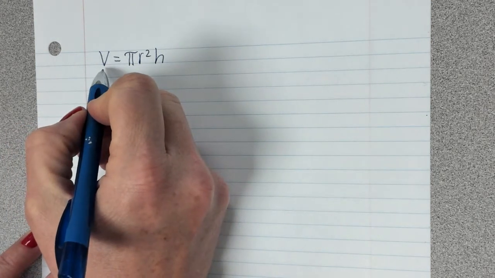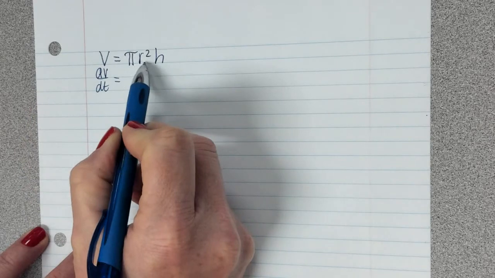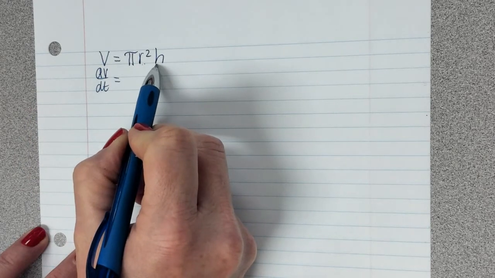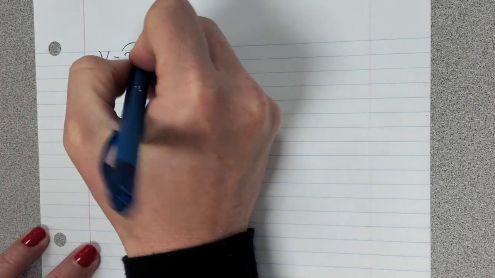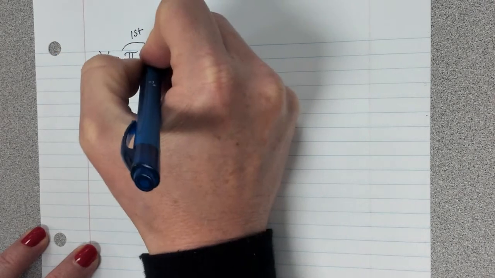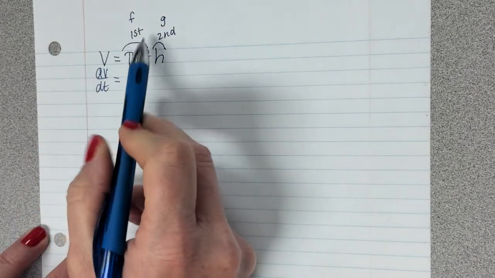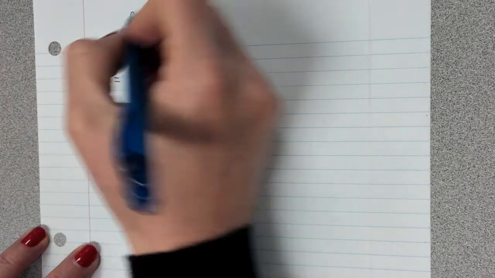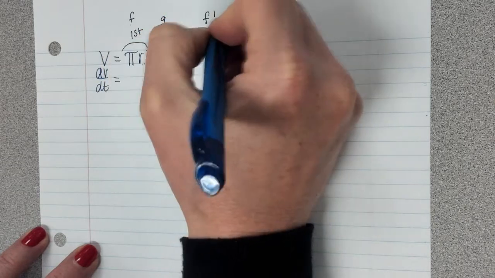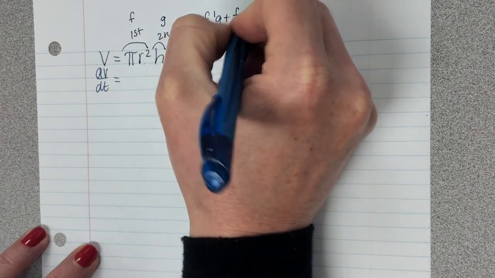What's the derivative of V with respect to t? dV/dt, right? Now, right here, r is a variable and h is a variable. So therefore, this is going to be the first part, and this is going to be the second. Or we can think of this as f and this is g. Because we have this, we're going to have to use the product rule. So we'd have to do the derivative of the first, f prime, times g plus f, g prime.